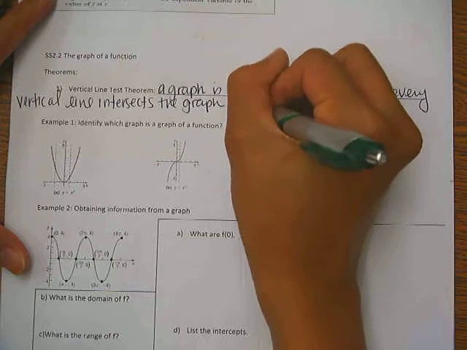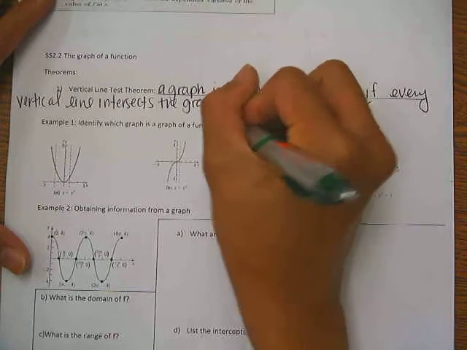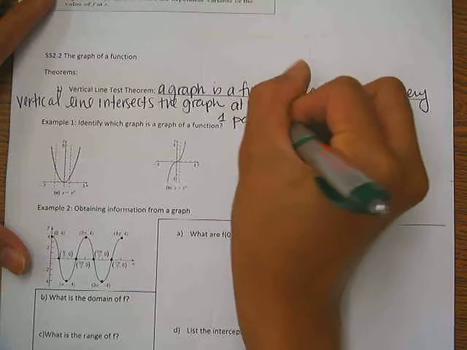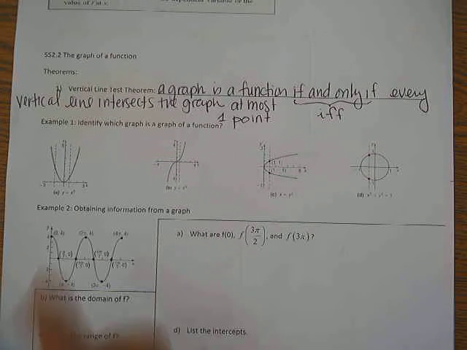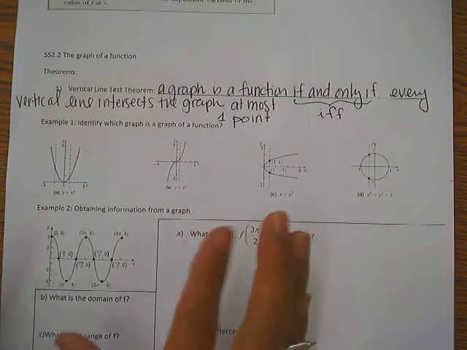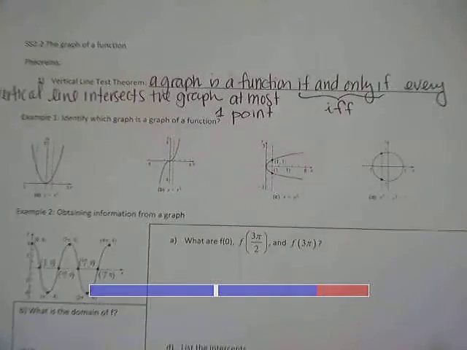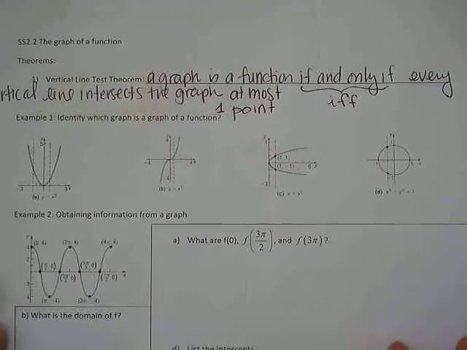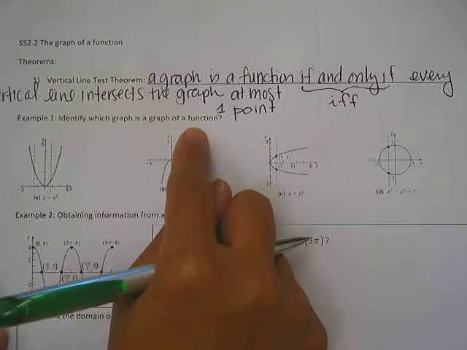At most 1 point. That means you may not have 2 points intersecting the graph. So for one of these four graphs to be a function, let's do example 1, because it's going to relate to this definition. Example 1: identify which graph is a graph of a function.